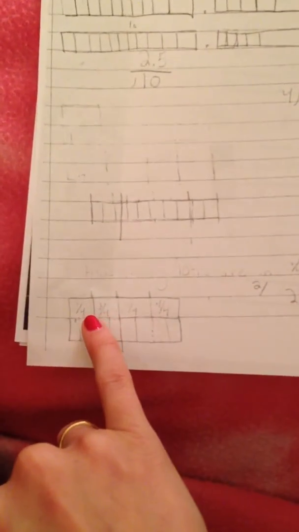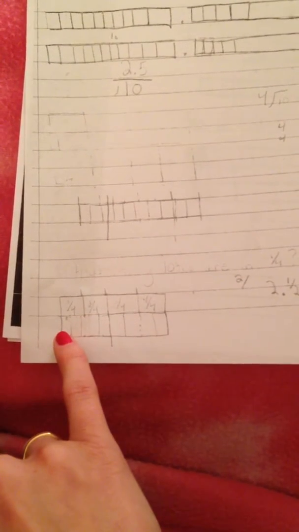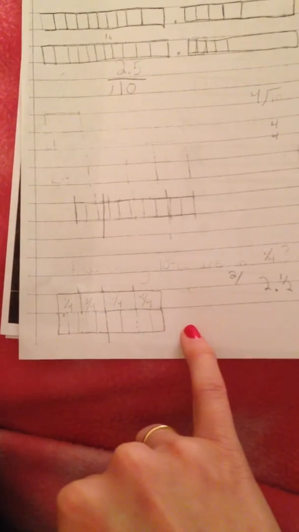So here you can see that she has 2.5 as her answer, 2.5. And so you can see that she has it broken up into fourths, and then down here she broke the fourths up into tenths, and came up with 2.5 pieces in each fourth.